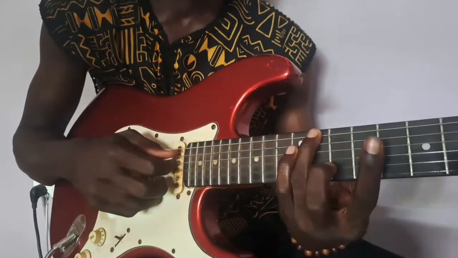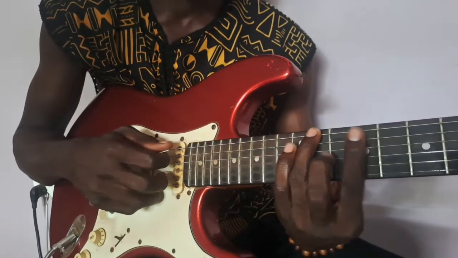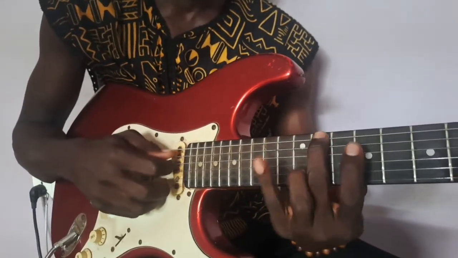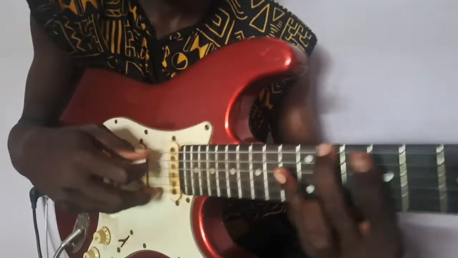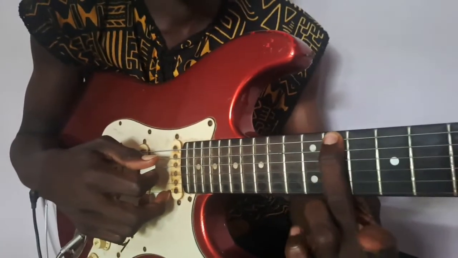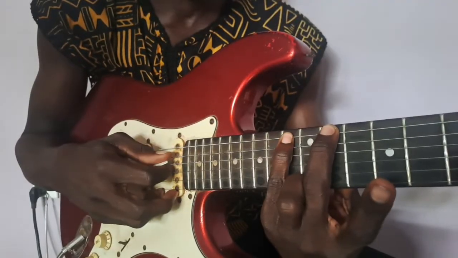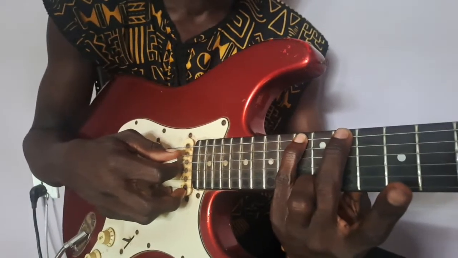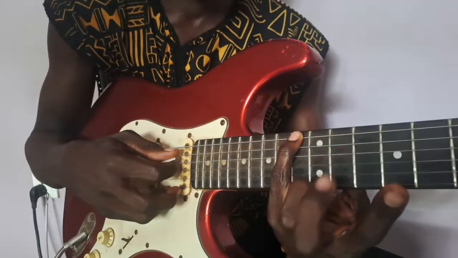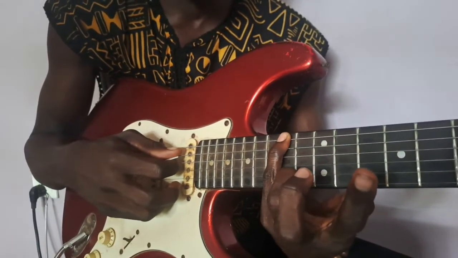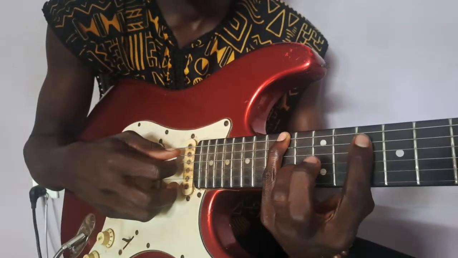Then E flat. So F to E flat, F to E flat. It will be on the 6th string. E flat, that's the 11th position. Back to F, 13th position. F sharp, 14th position.